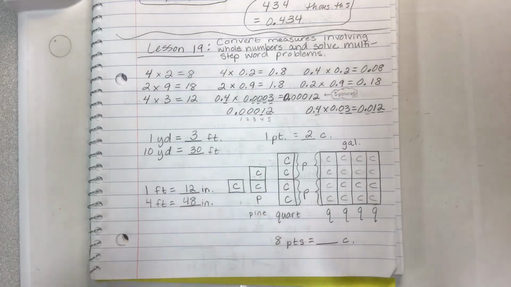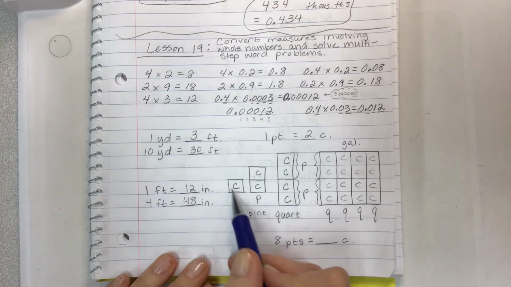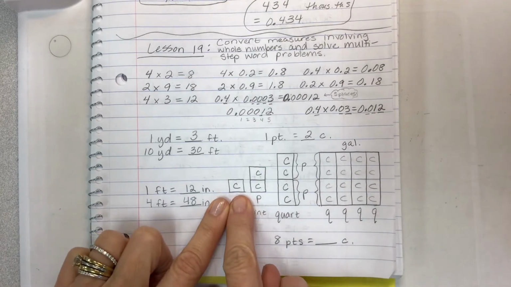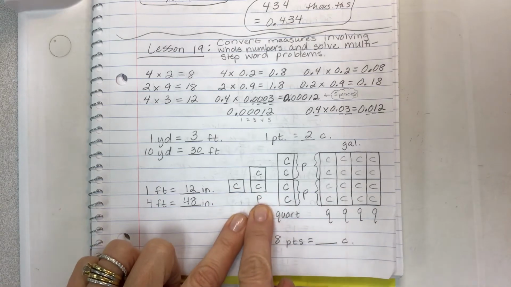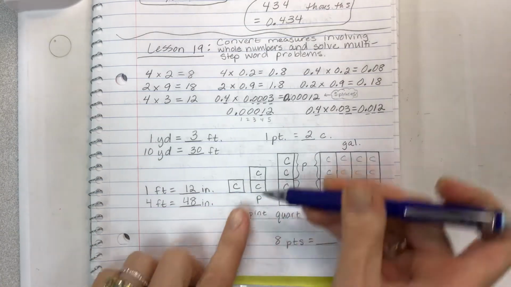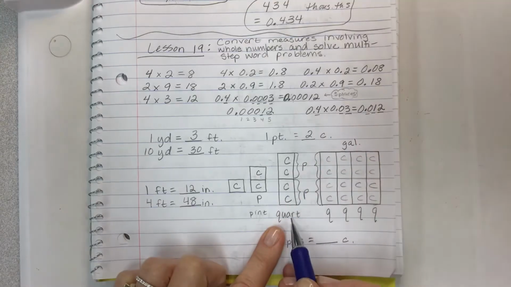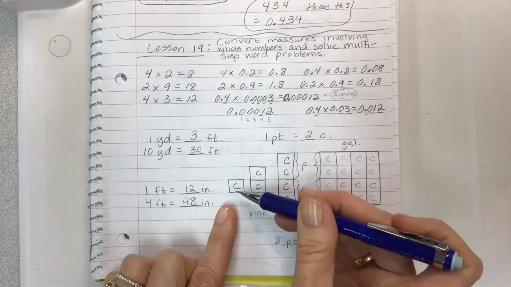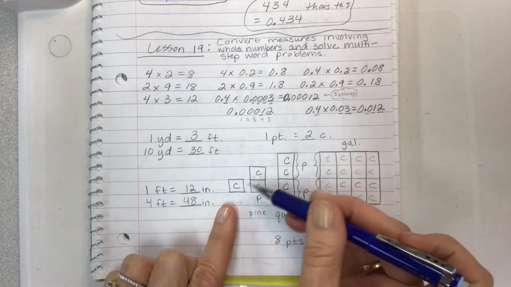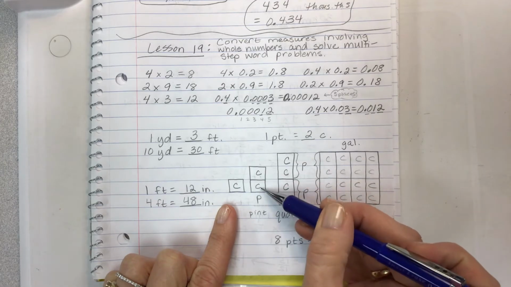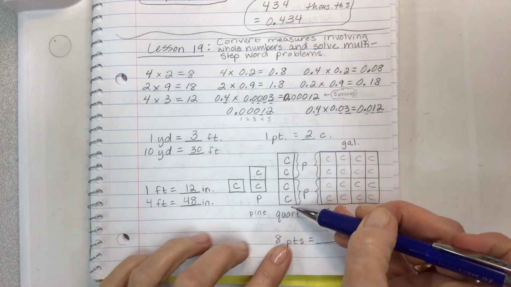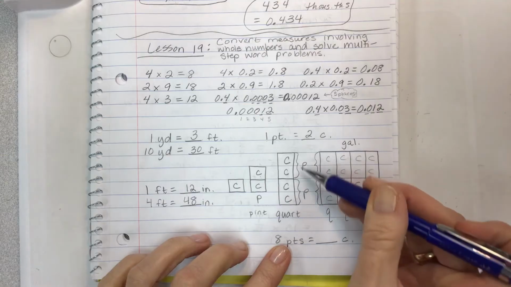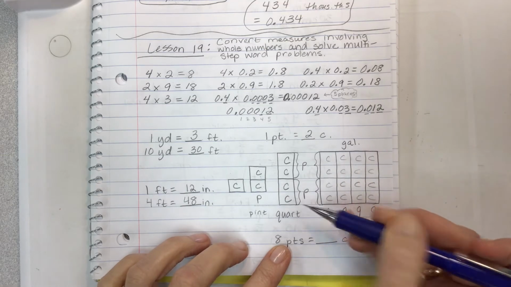And so what it is designed to do is help kids realize that when you have 1 cup, it is doubled in a pint. The P is for pint. And then the pints are doubled for the quart. And so when you see the C, that represents 1 cup. So there are 2 cups in a pint, but 4 cups in a quart. But there are 2 pints in a quart. See? Right here, pint, pint.